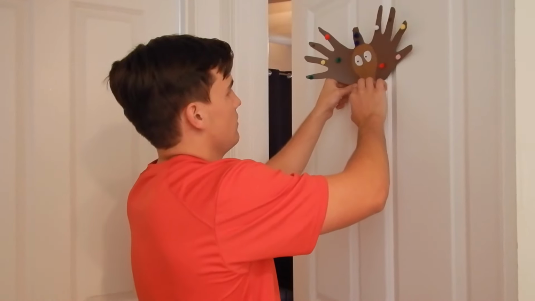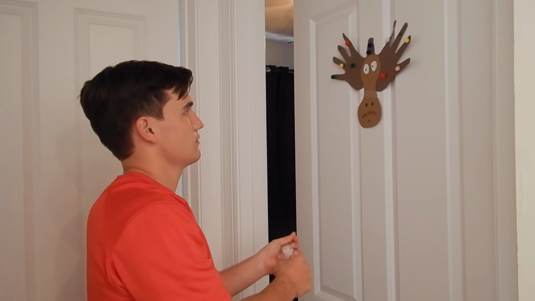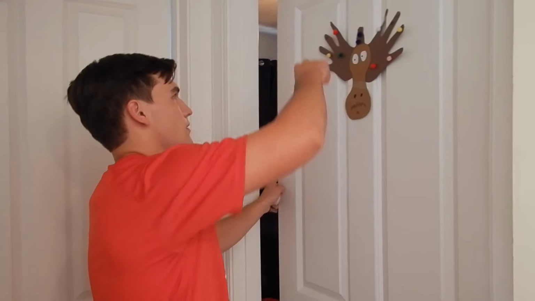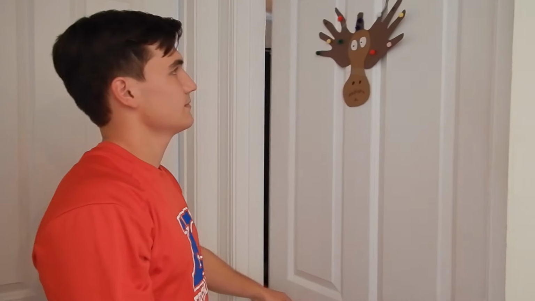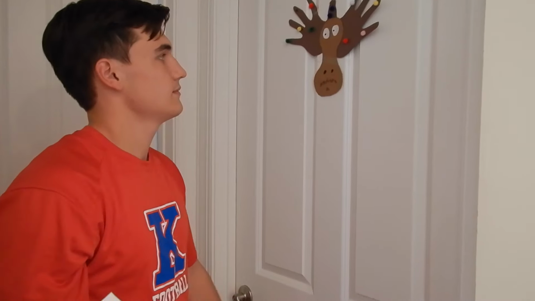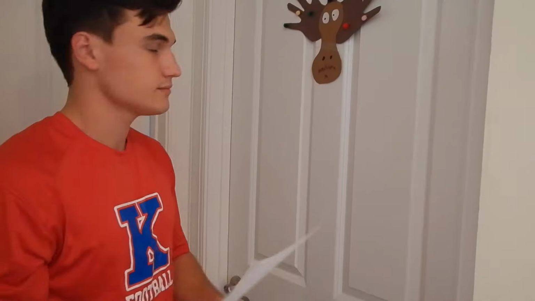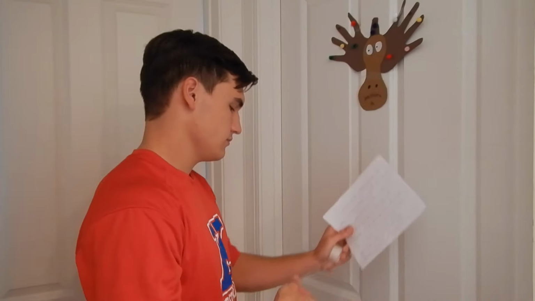Okay, good choice. Don't you feel proud of it now that it's published? A little bit. Yeah, I know. That's why you publish work in hallways for kids. Now you have to put your story underneath so that someone can read it when they come by your door.